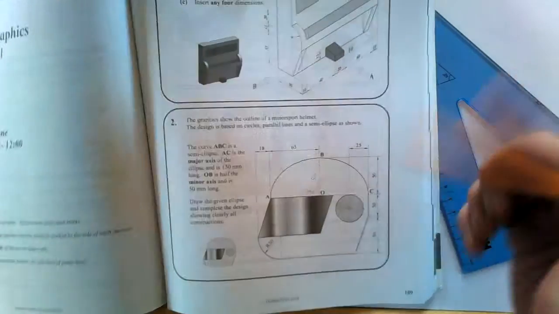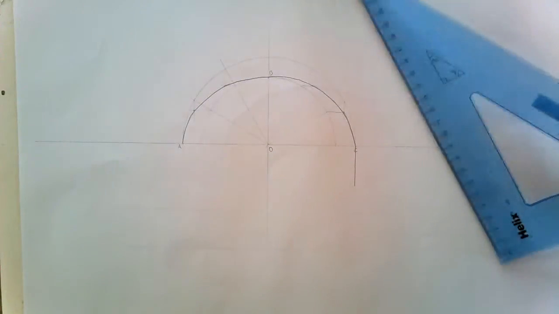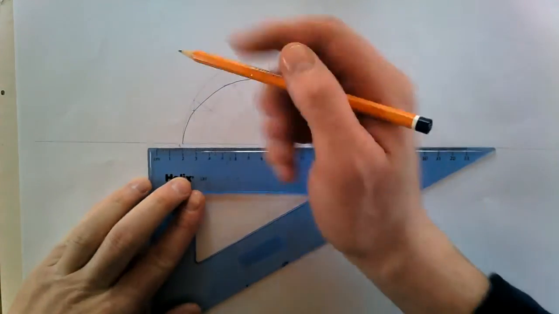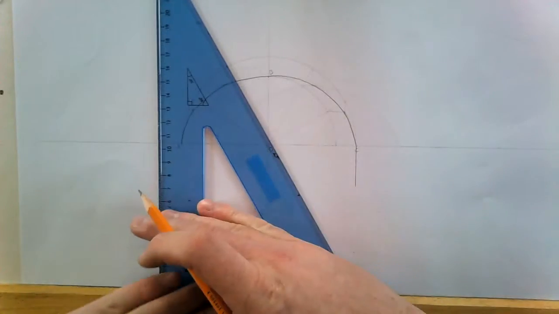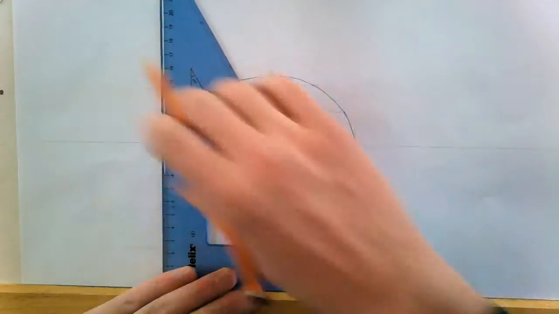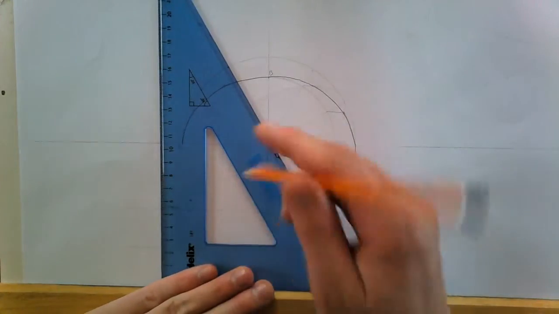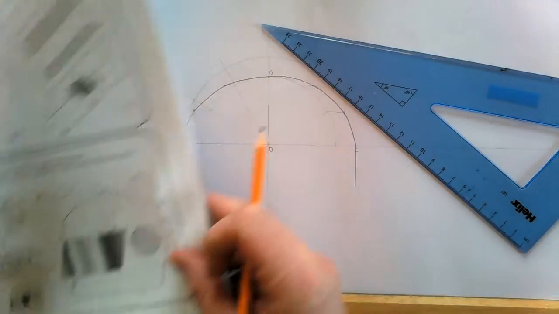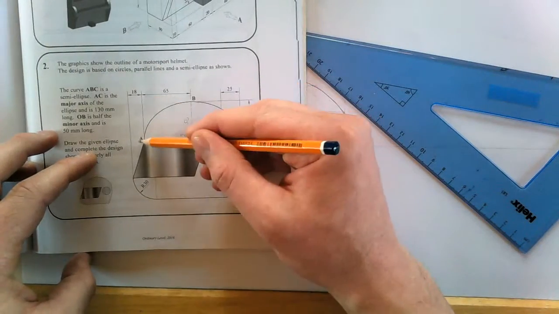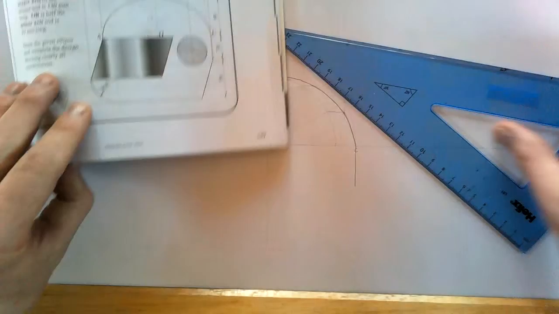Okay. So I come out from A 18, bring the perpendicular line down. So I came out 18, down 30, so I had this point now.